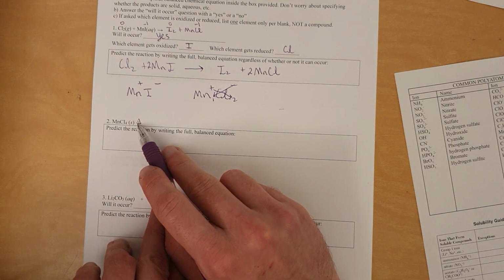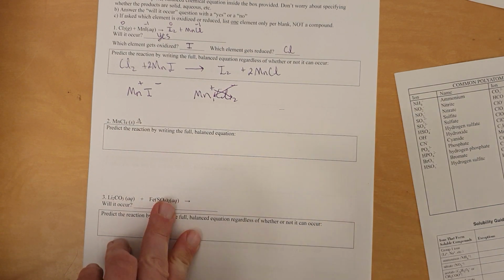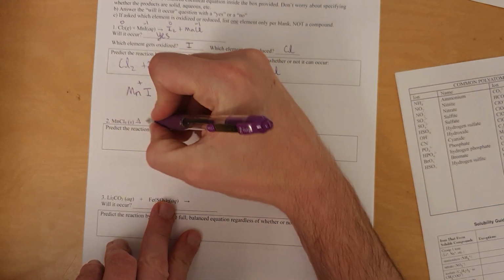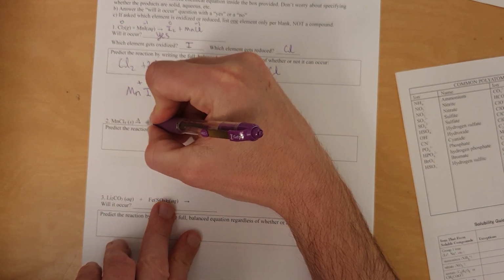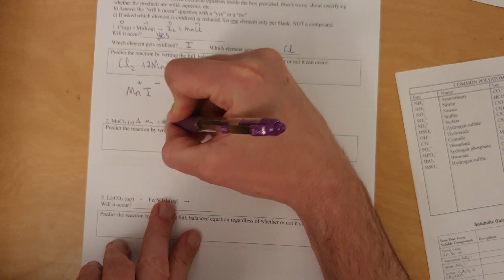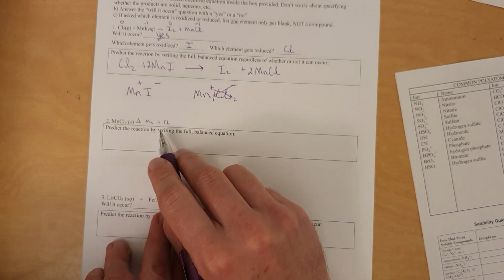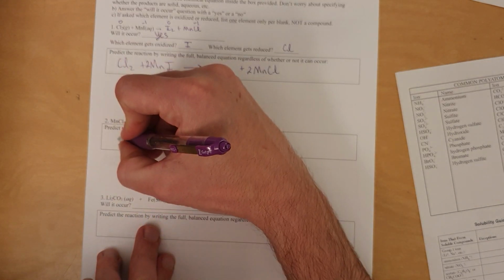Next, this is a decomposition reaction. This delta means heat added. You are going to get it splitting into pure manganese and pure chlorine. Now that said, let's do that properly down here.